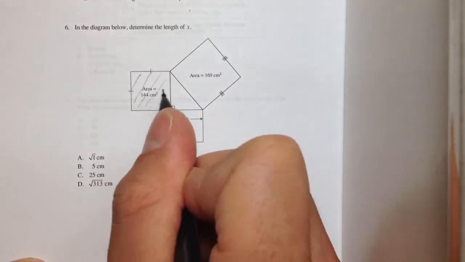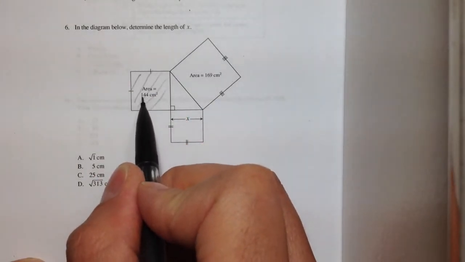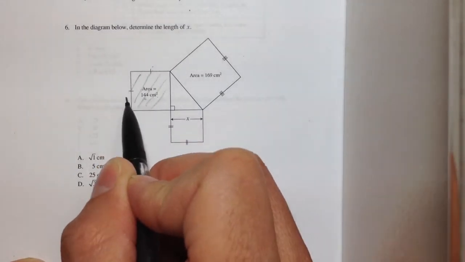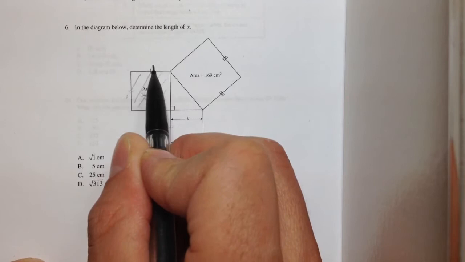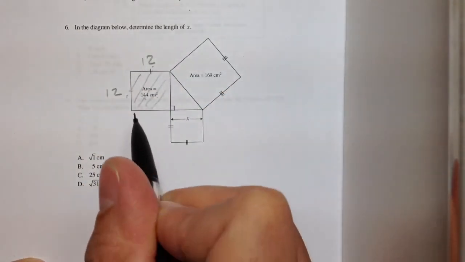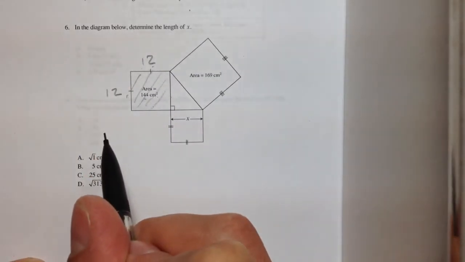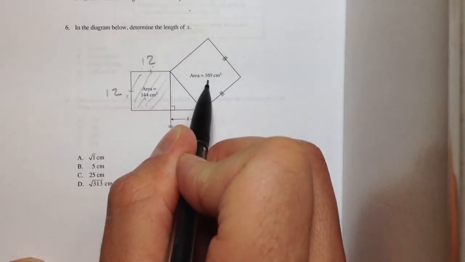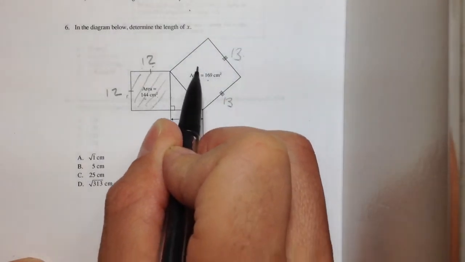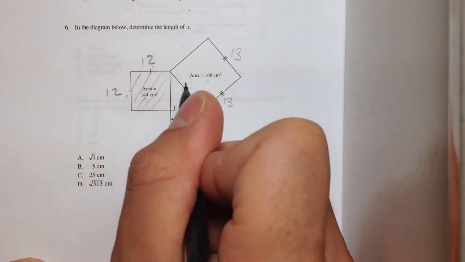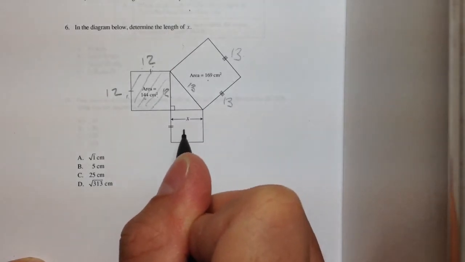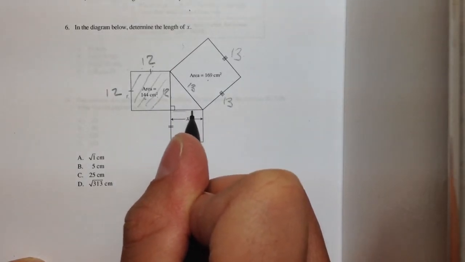Just take a look at this square first, and if we know that the area is 144 centimeters squared, remember to find the area of a rectangular shape or a square shape, you times the length times the width. So 12 times 12 is 144, so it means all the sides of this square are 12. Here it's 169. 13 times 13 is 169, so that means that all the sides of this square are also 13. So that would be 13 as well. This would be 12. And what we're trying to find is x on here.